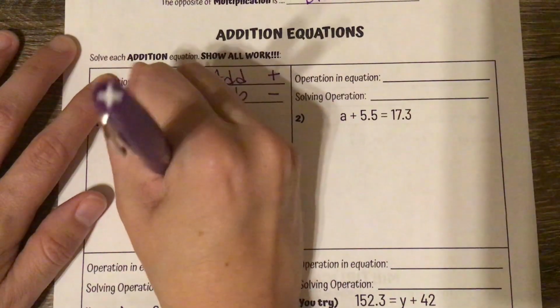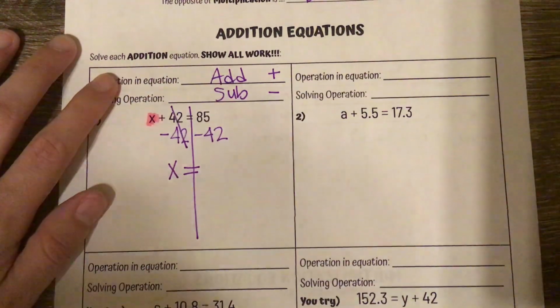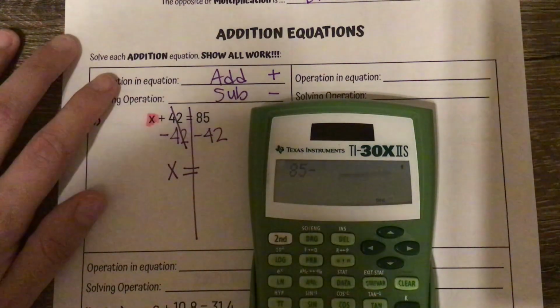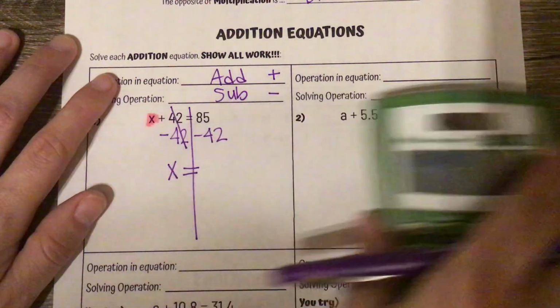It should cancel out on the side with the variable. We're left with just x equals, and then I'm plugging in 85 minus 42, which is 43.